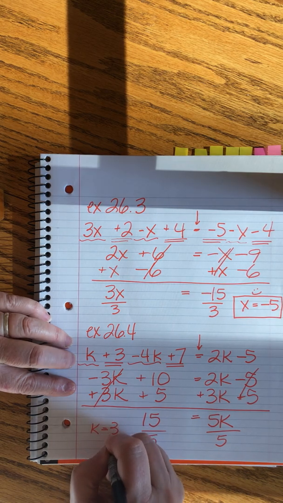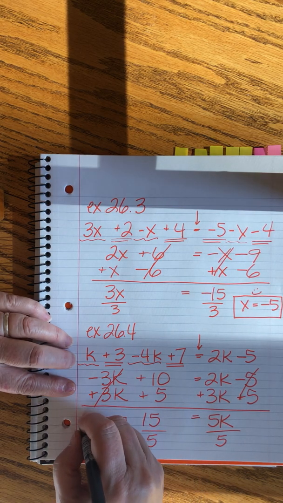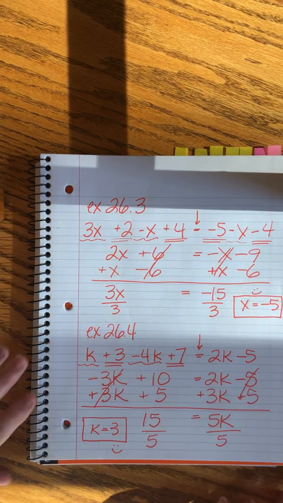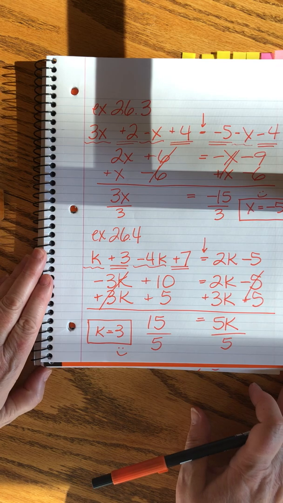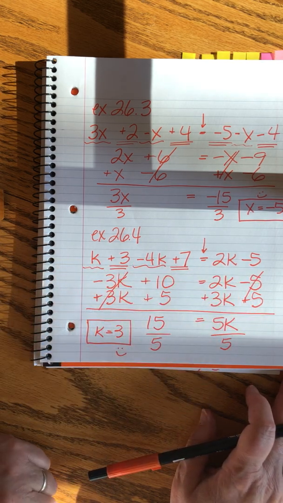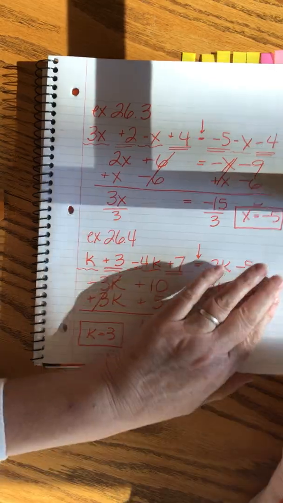K equals 3. I hope you're feeling very smart, that you can take something as long and disgusting looking as that. I'll move it up. Look, that was gross, and we just solved it and got a nice little 3. I hope you're feeling smart.